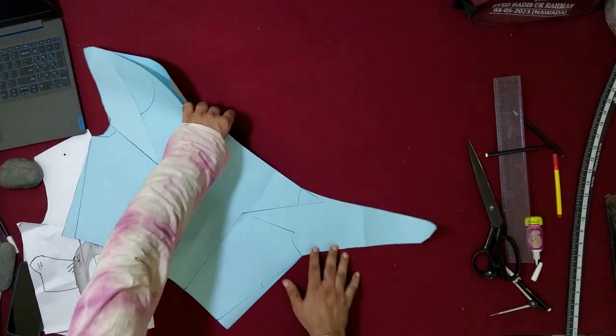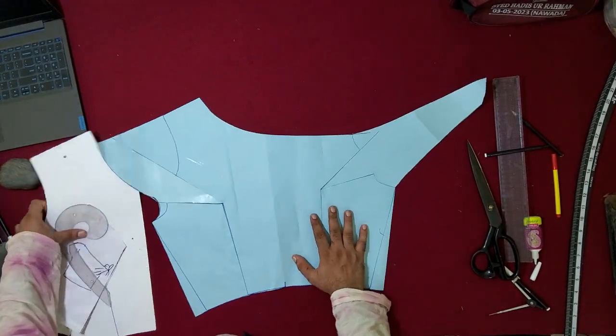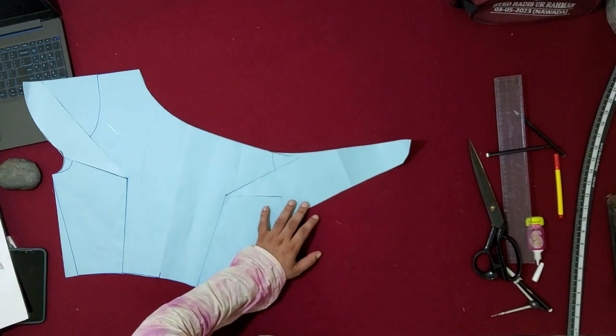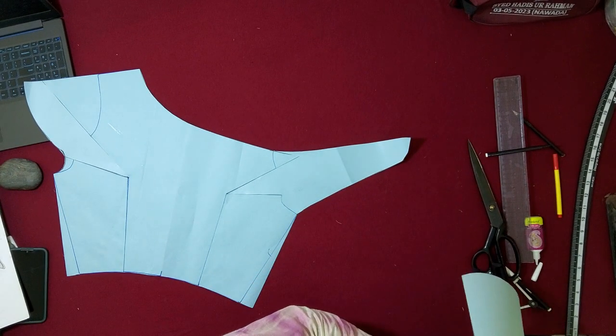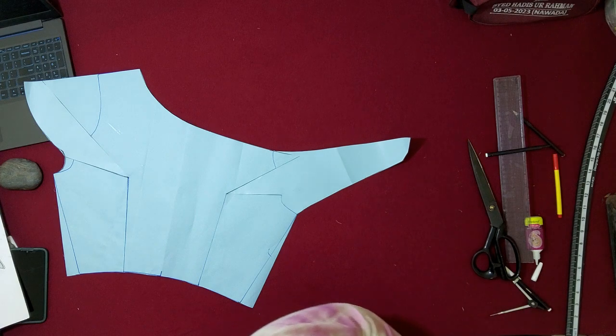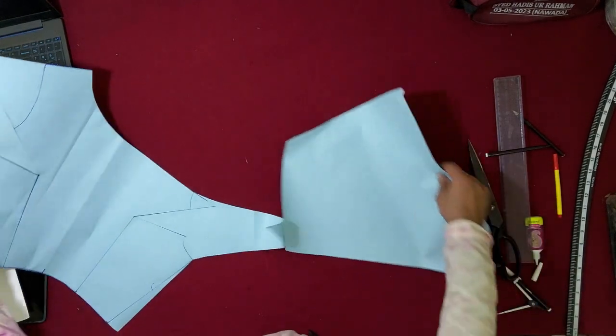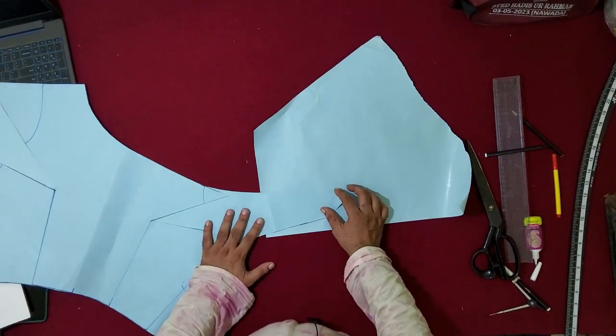Okay, so I hope you have understood this design. This part is a little small. We can always extend this. I would like to extend this because this is really small. This will go a little more.